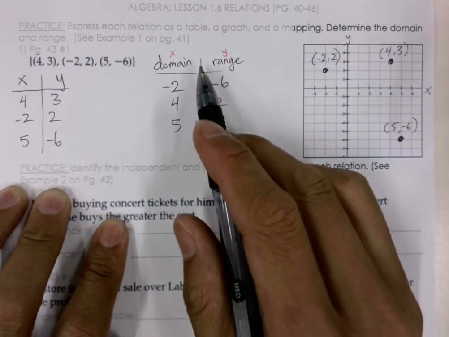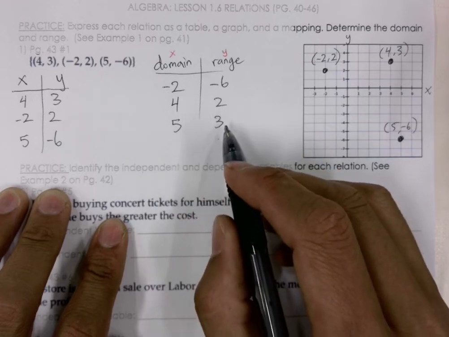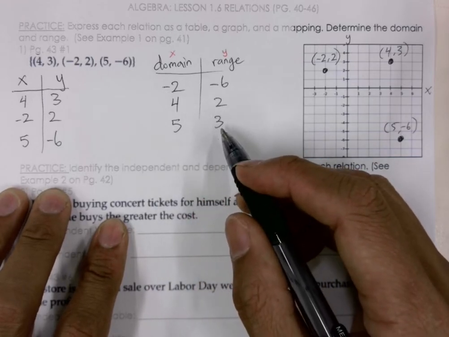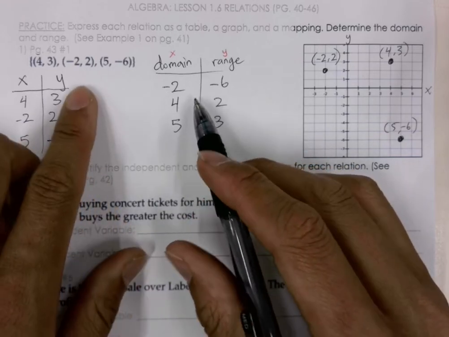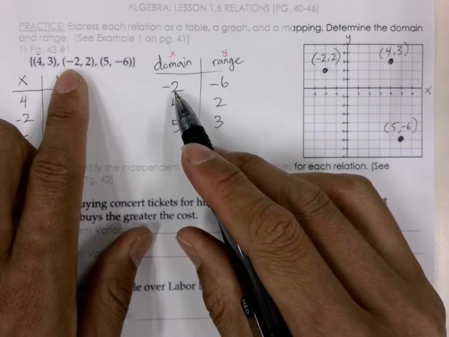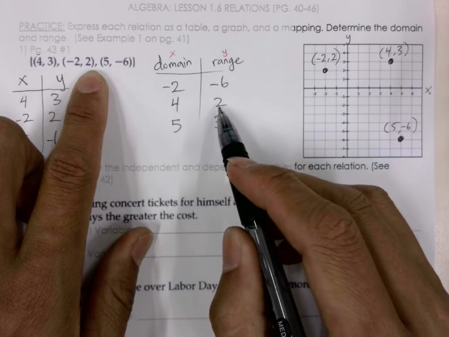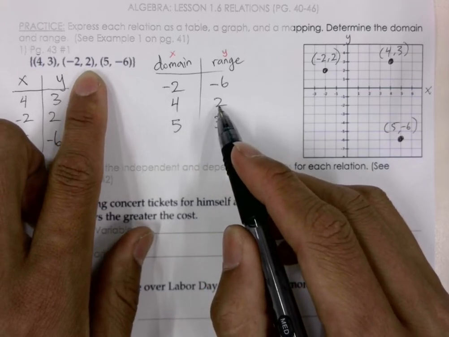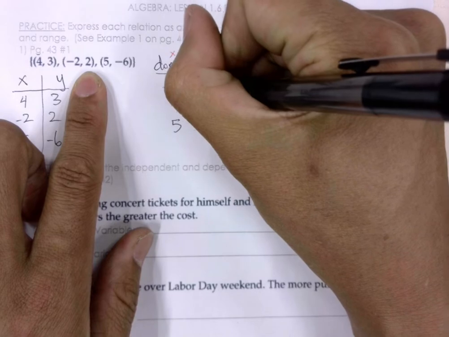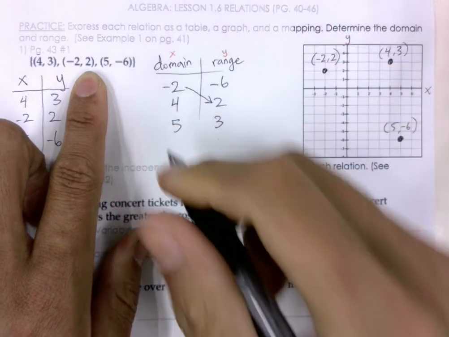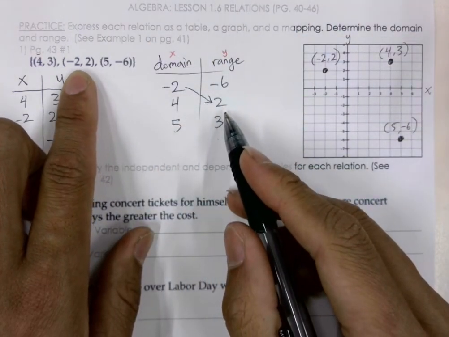Now that we have the domain and range values listed in ascending order, we need to draw arrows. The -2 is paired with the 2 in the range. So we draw an arrow from the -2 to the 2.